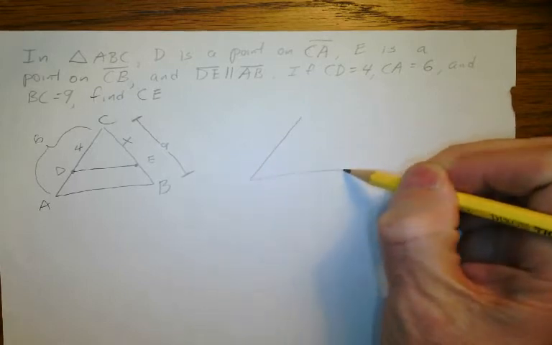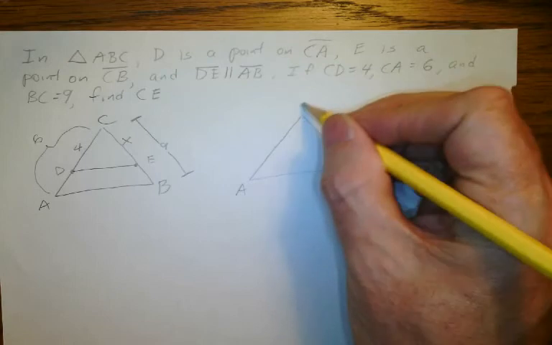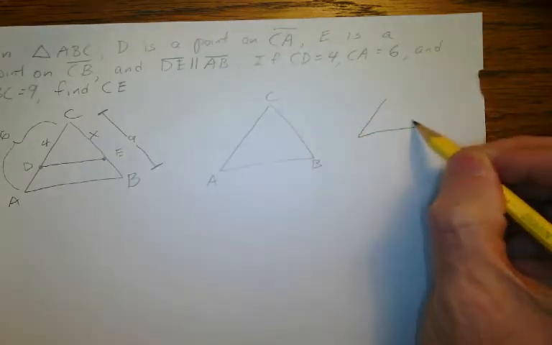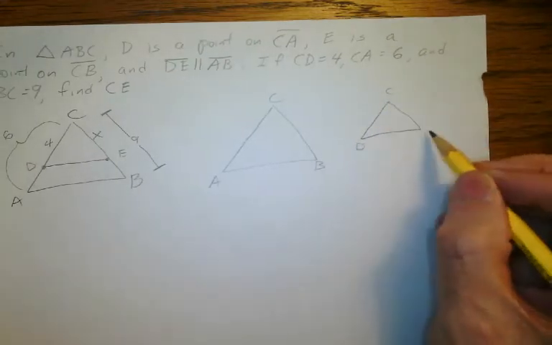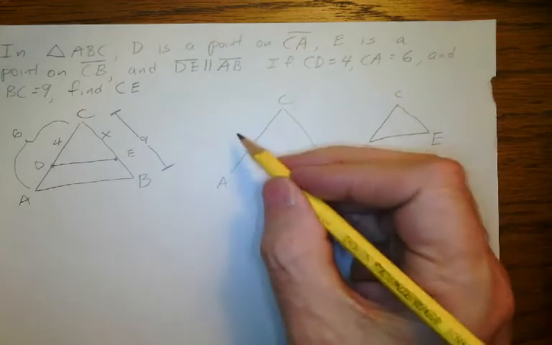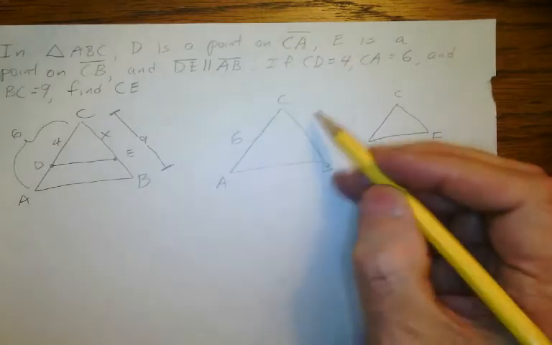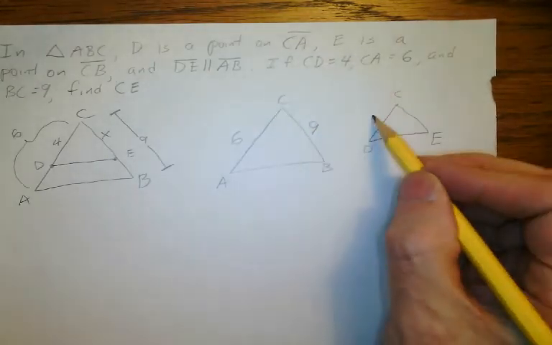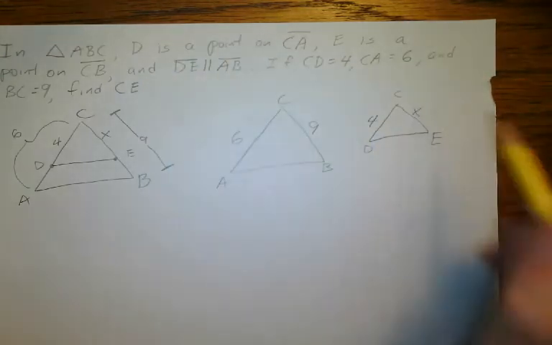So my first step is to draw the two triangles. The first triangle is the big triangle, ABC. And then I'm going to draw the little triangle, which is CDE. Now, what do we have? We have CA is 6. This whole side is 6. BC is 9. This whole side is 9. CD is 4. That side is 4. Find CE. That side is X.